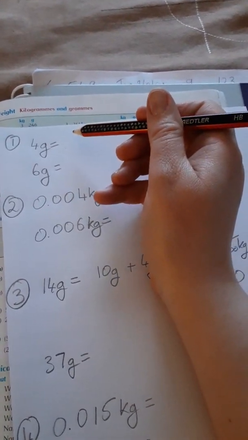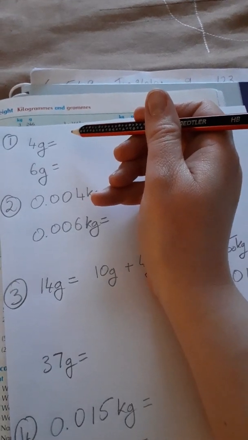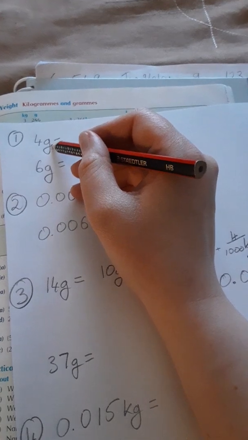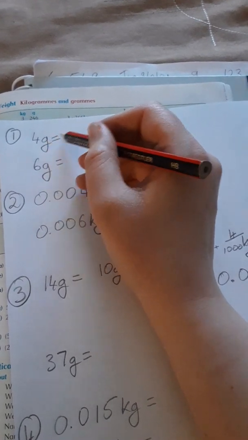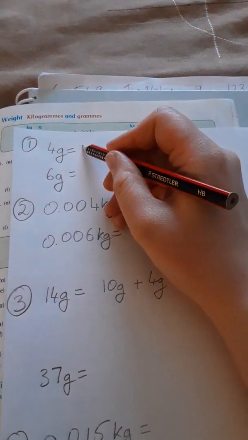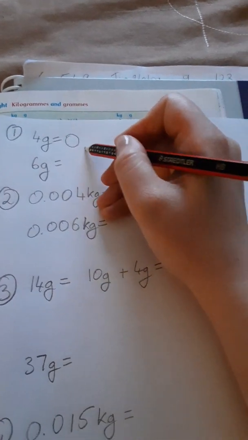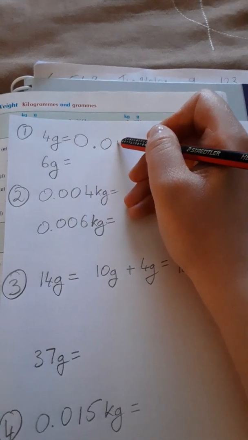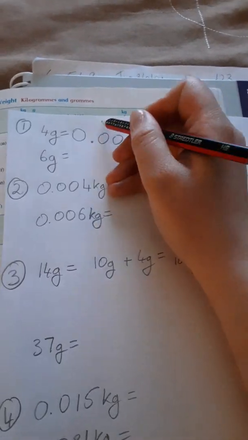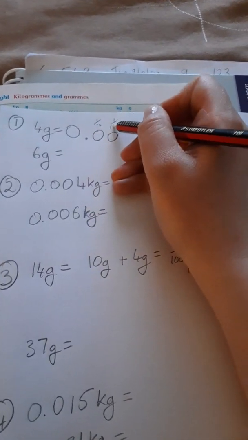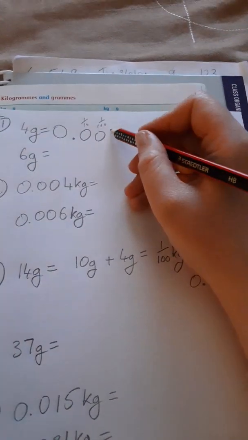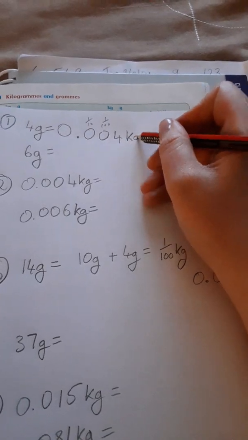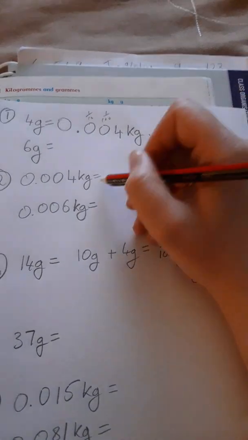So we know that there's 1000 grams in a kilogram. So when we're working with something as small as grams, it's out of 1000. So we're going to go 0. There's 0 tenths, there's 0 hundredths, 1 over 10, 1 over 100ths, but there is a 1000th, and that's 4. And when we're writing it in kilograms, we put kilograms in at the end.